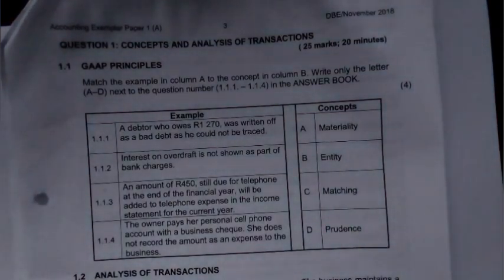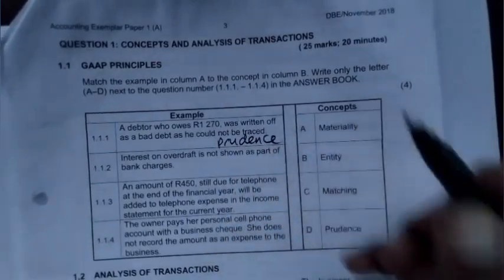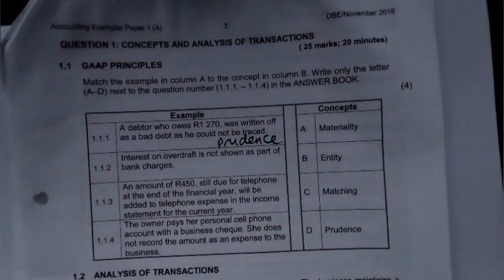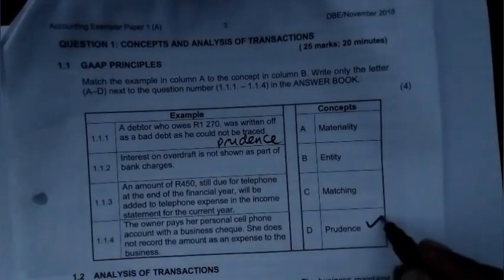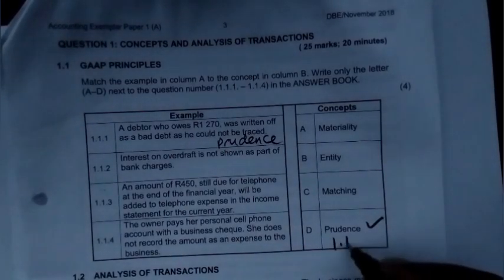Okay, now, in this case, the answer for number 1 is going to be the prudence concept. Remember, according to the prudence concept, we are saying the business must record its financial records in the most conservative way possible. So in this case, the fact that the debtor cannot be traced automatically means we cannot keep hoping that we're going to get money from this debtor. This income that we're supposed to get from this debtor cannot be obtained anymore because the debtor cannot be traced.